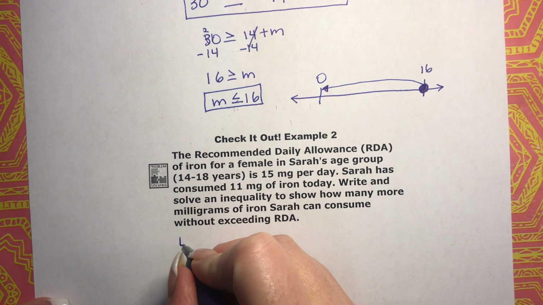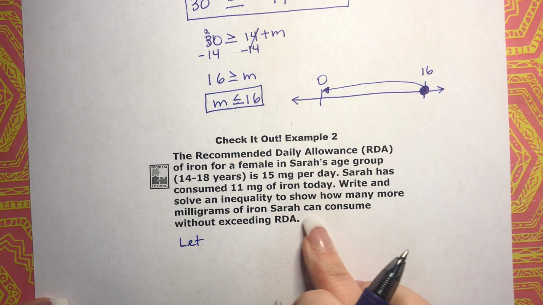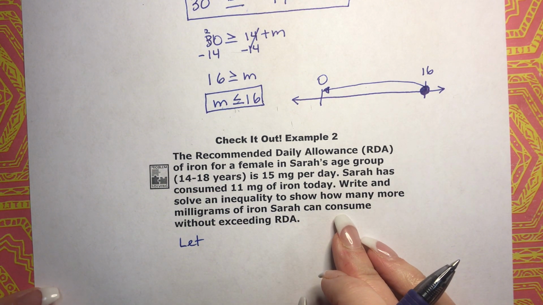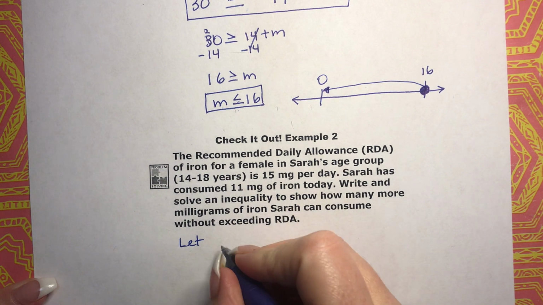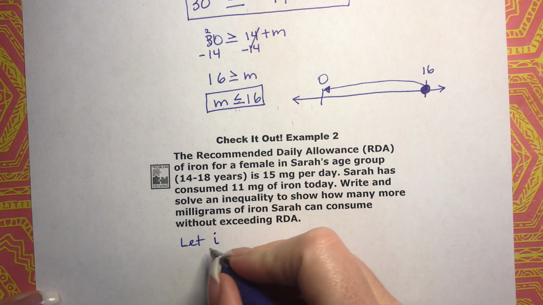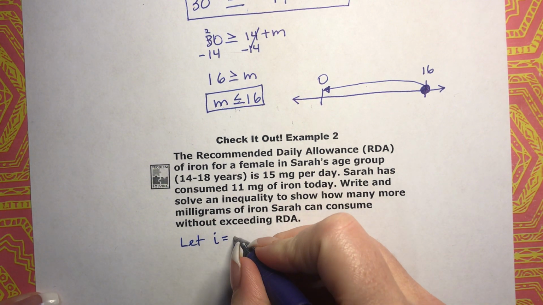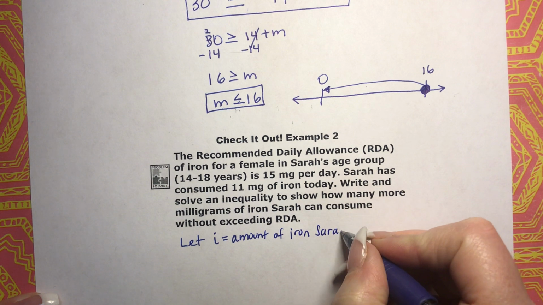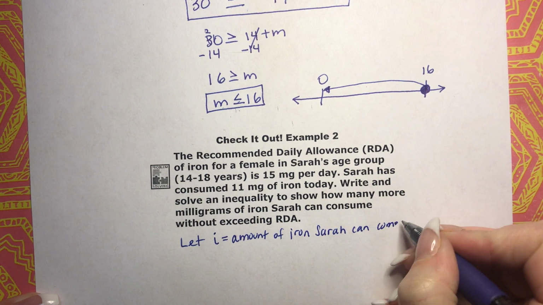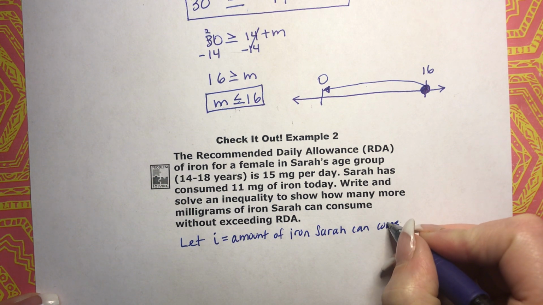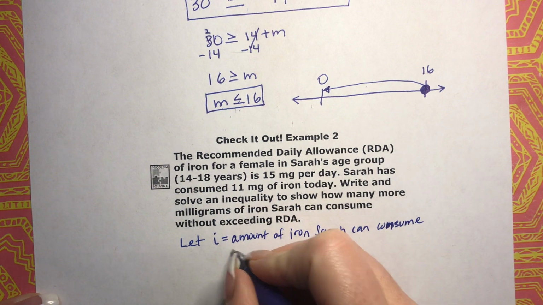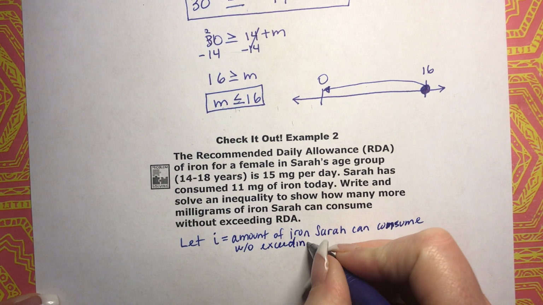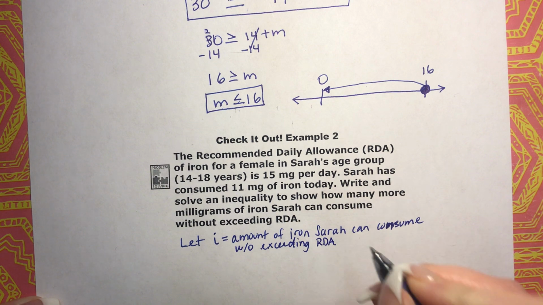So we're going to say let... how many more milligrams of iron can consume. I don't know what letter. We'll just make it an I for iron. It doesn't matter. Let I equal the amount of iron Sarah can consume without exceeding the RDA, recommended daily allowance.